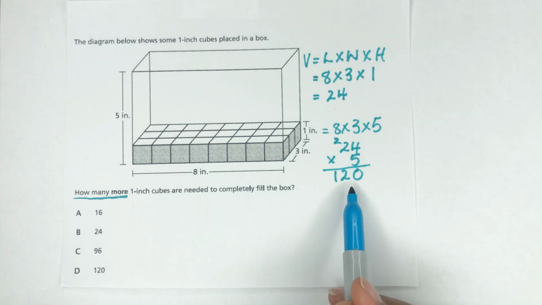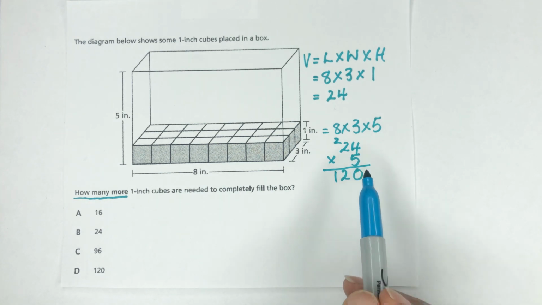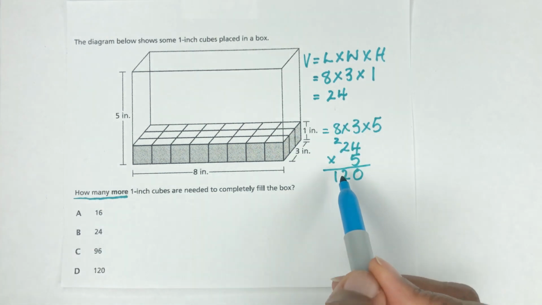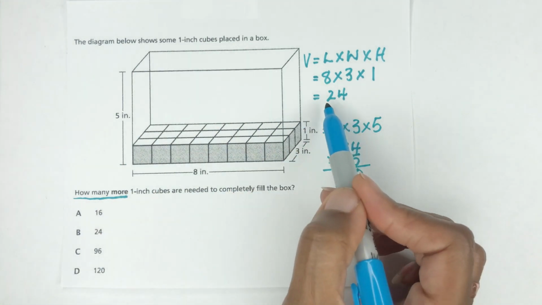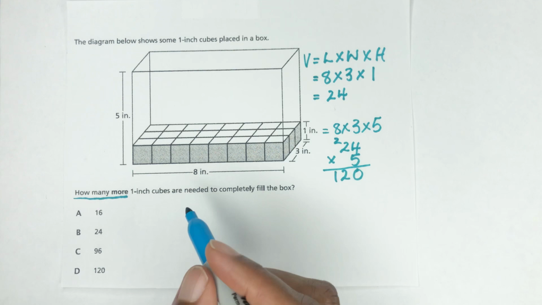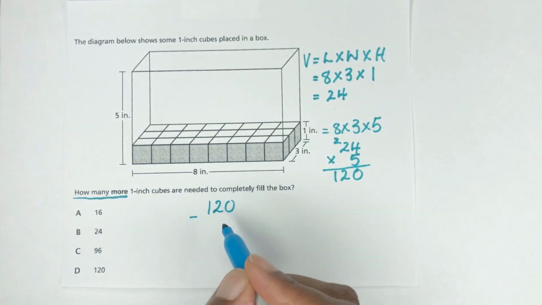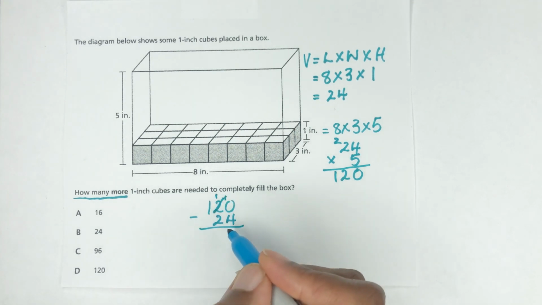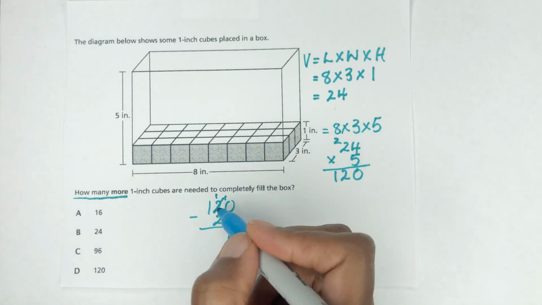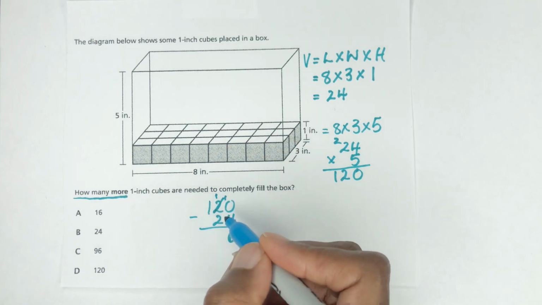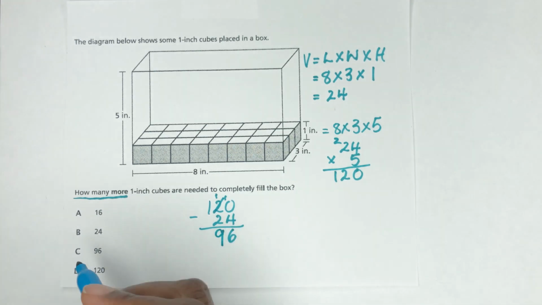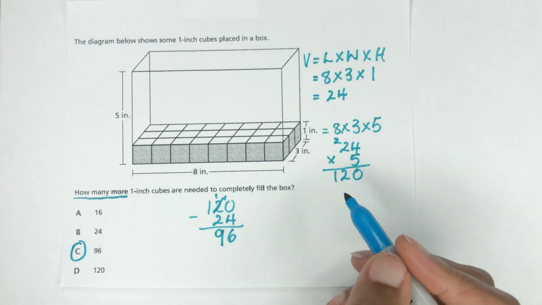So when we calculated 120, some students might think that's the end of the question and say, oh, it's 120, if you're not thinking about how many more, which means to subtract. So what is 120 for the whole thing minus the bottom layer of 24? Let's do that over here. 120 minus the 24, right? So we're going to borrow from here. 10 minus 4 is 6. 11 minus 2 is 9. That's the quickest way to do it. And that gives us 96.